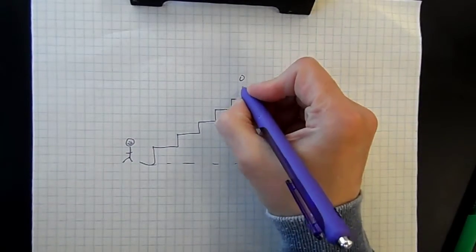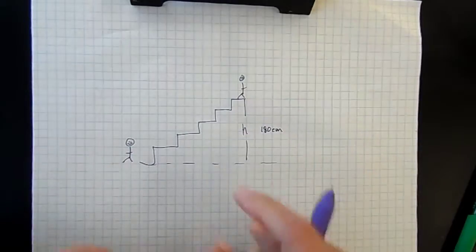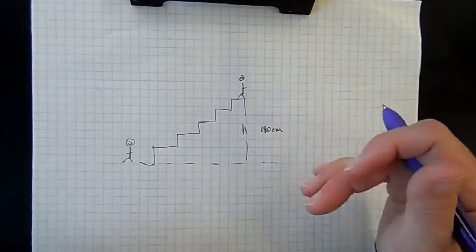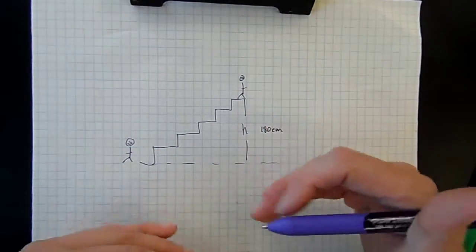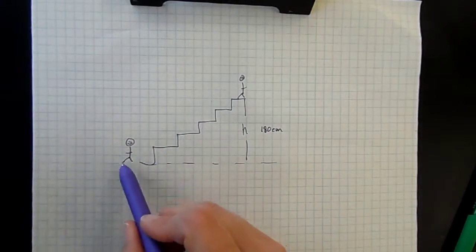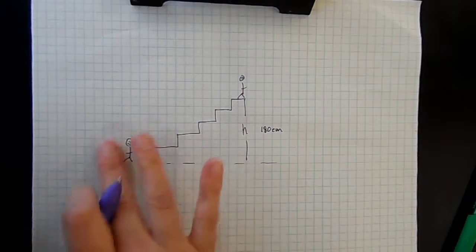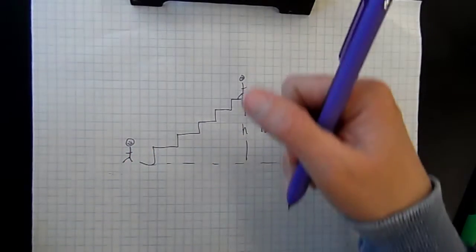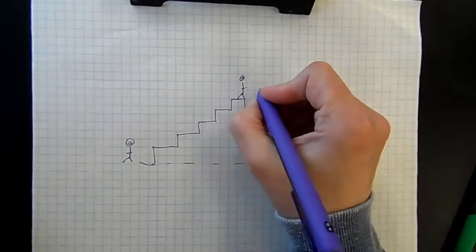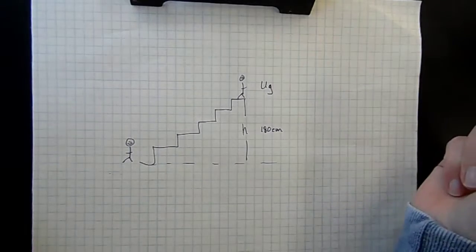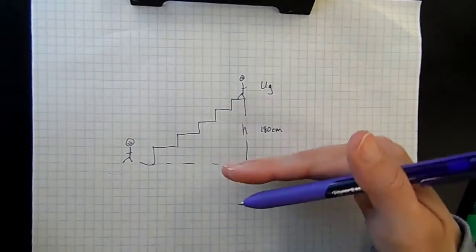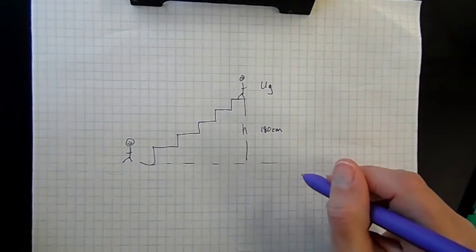But as we come up here, we're changing our height. So since we're changing our height, we are adding energy to our system. If we say that we are our system, down here we can say that we really have no energy. But as we climb our stairs, then we gain gravitational potential energy because we've gone up to some height. We've changed our height above our reference point.